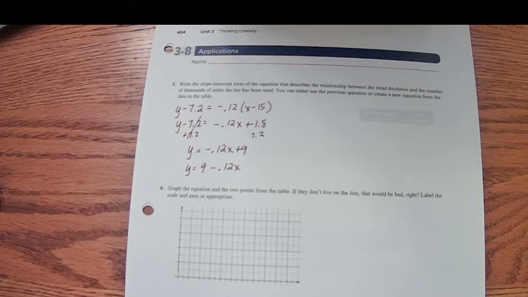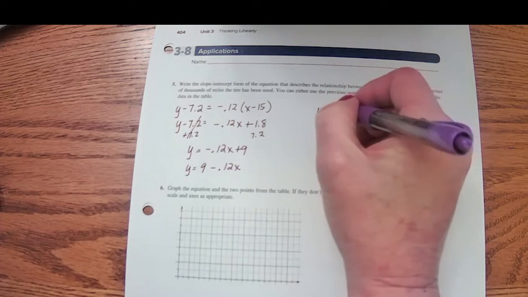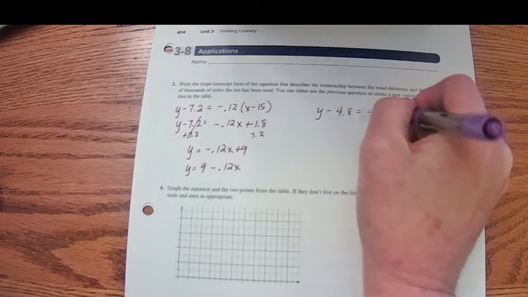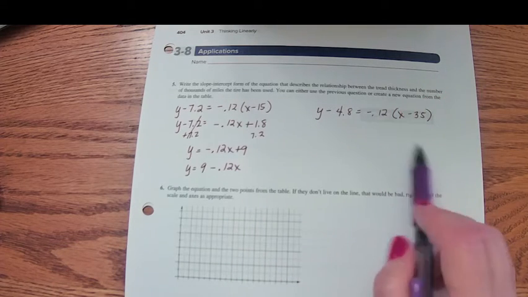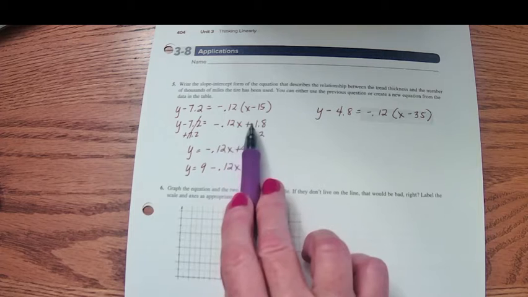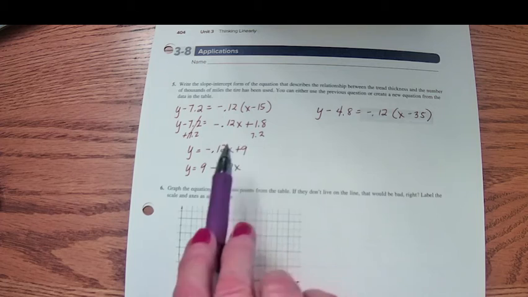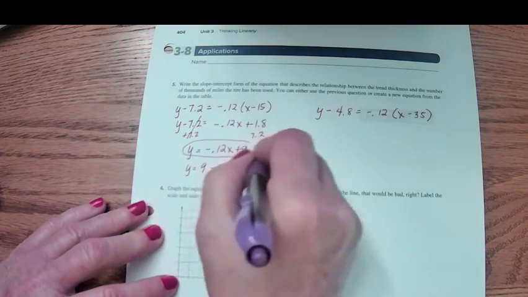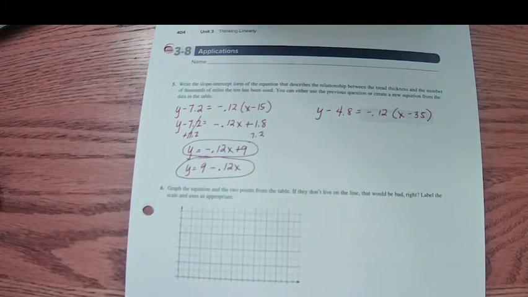And by the way, we would have gotten this equation if we had done y minus 4.8 equals negative 0.12 x minus 35. I'll leave that for you as an example, but you could either pick this point, the 15, 7.2, or you could pick this point, the 35, 4.8, and you would still come up with the same equation. So this has the slope first, and this has the starting point first, or the y-intercept first, but they are equivalent.